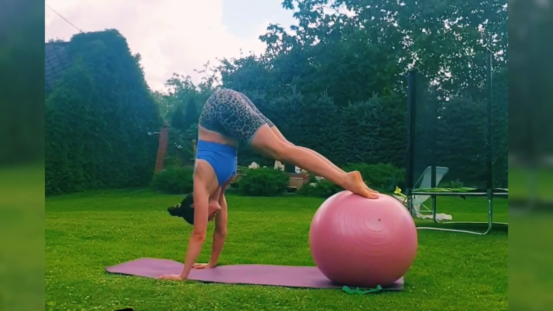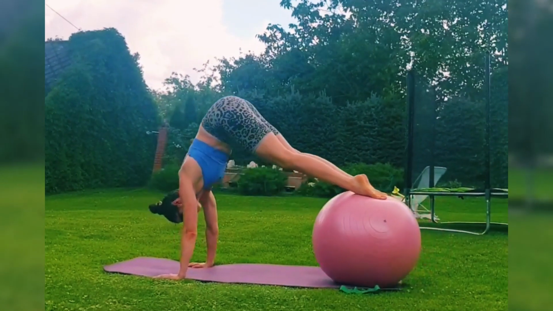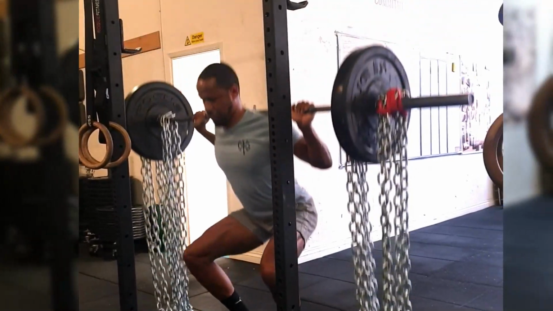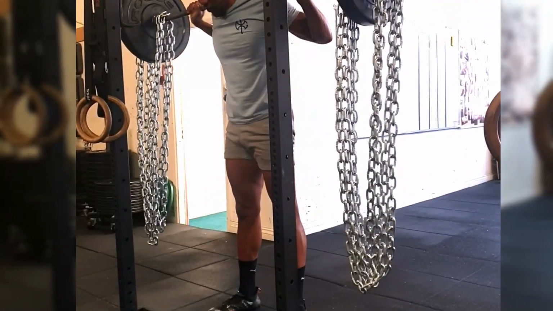External obliques also take part in forced exhalation. So when we're breathing out forcefully, this comes in handy when we are lifting heavy weights or doing dynamic movements.